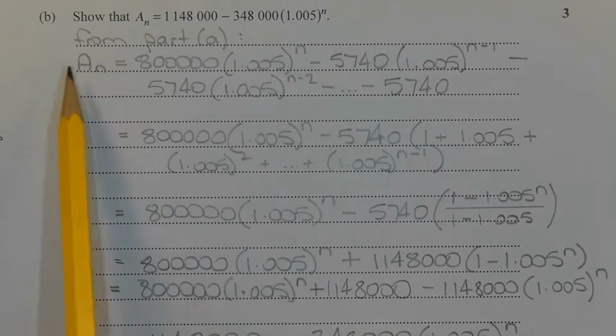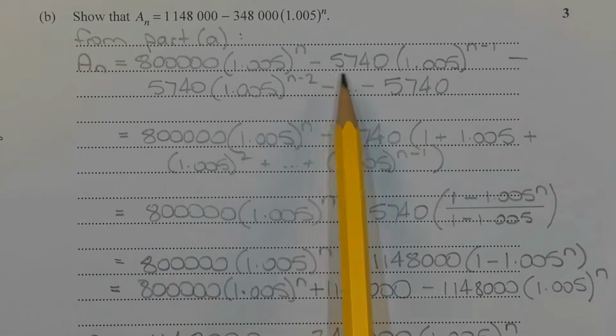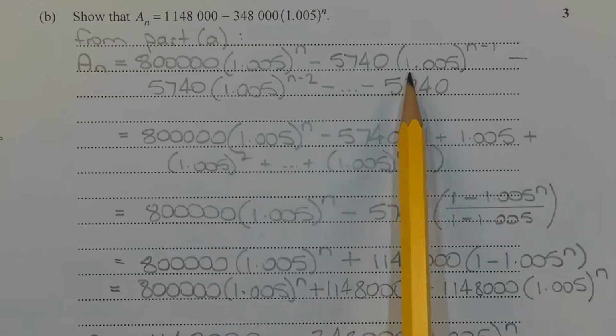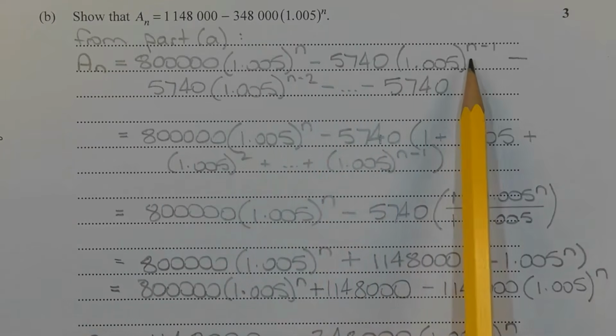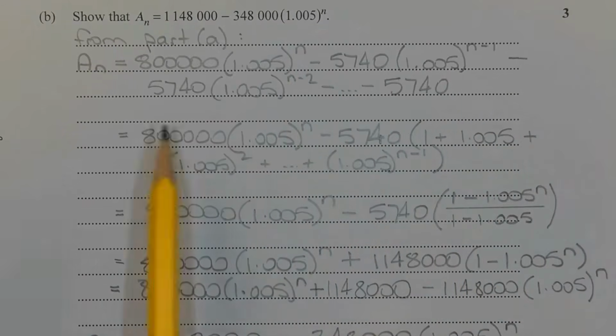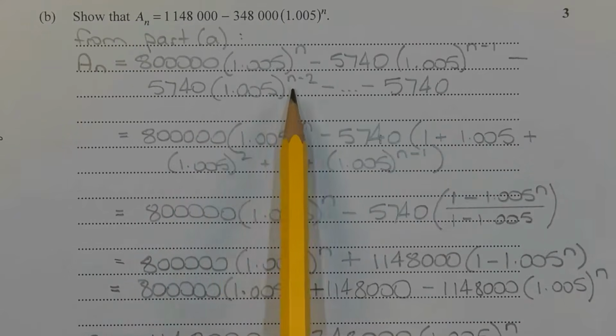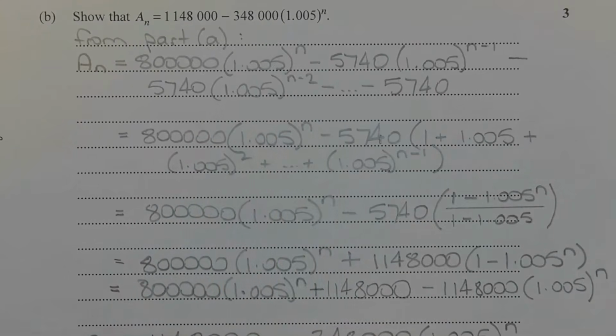So we have AN is equal to 800,000 times 1.005 to the power of n minus 5,740 times 1.005 to the power of n minus 1, so that's 1 less than n, minus 5,740 times 1.005 to the power of n minus 2, so we're going down by 1 each time, and so on, minus 5,740. And that's where the expression ends.